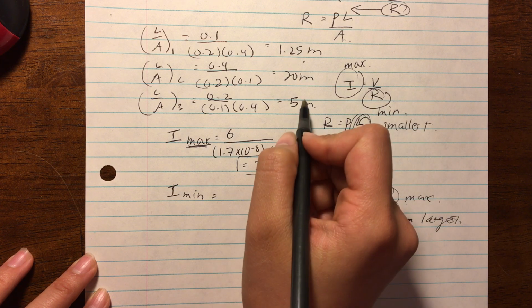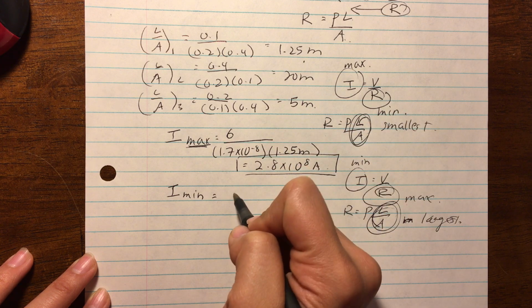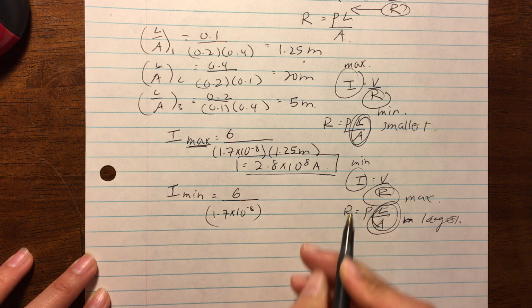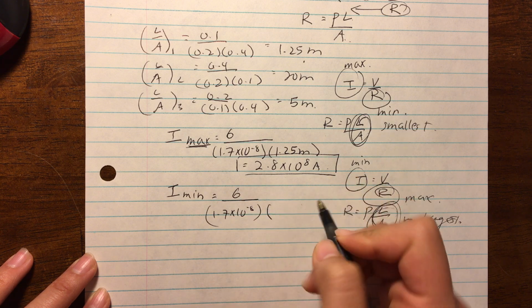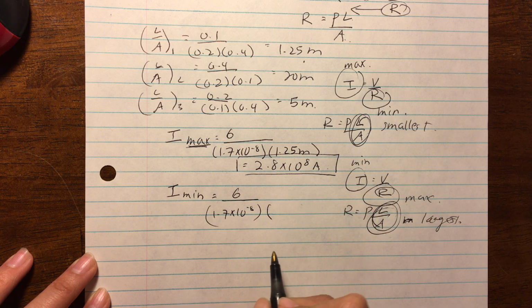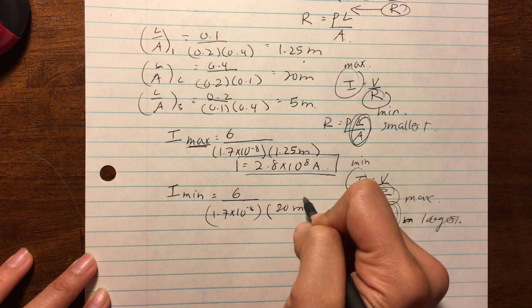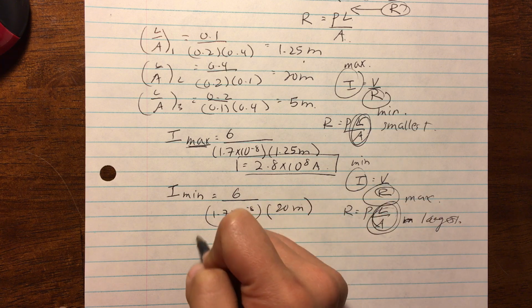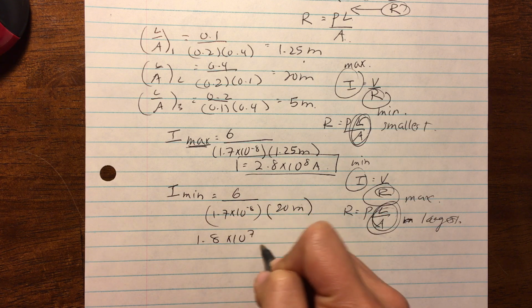So that would be 20 meters. Then your equation would be 6 over 1.7 times 10 to the negative 8th, the resistivity constant, multiplied by 20 meters. And that'll give you 1.8 times 10 to the 7th amps.